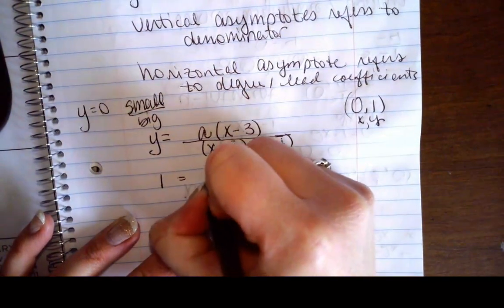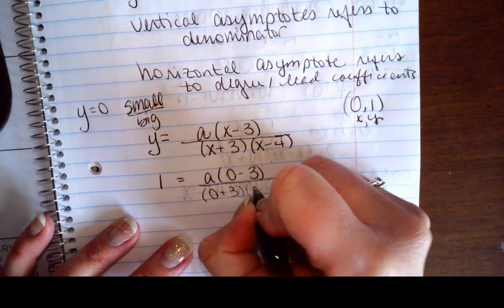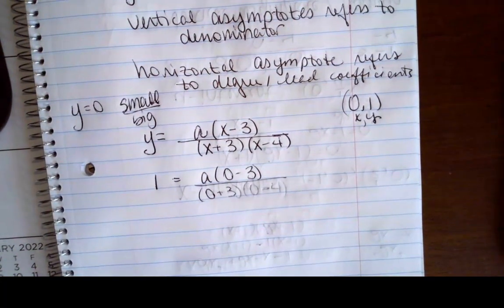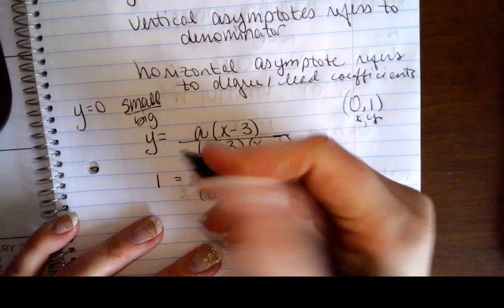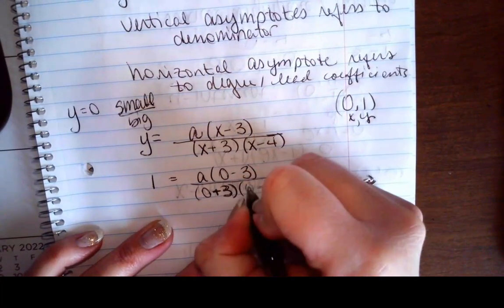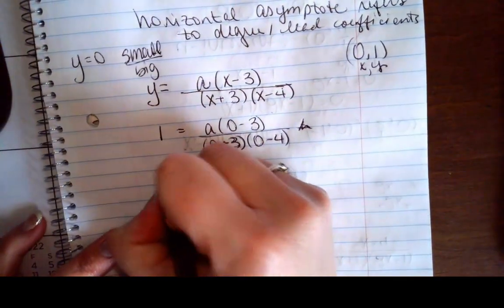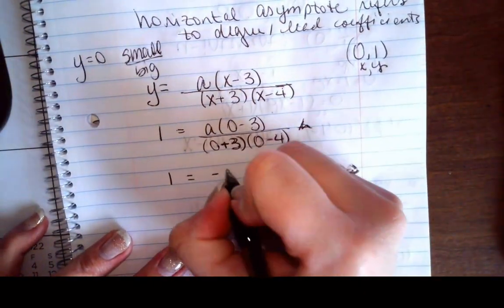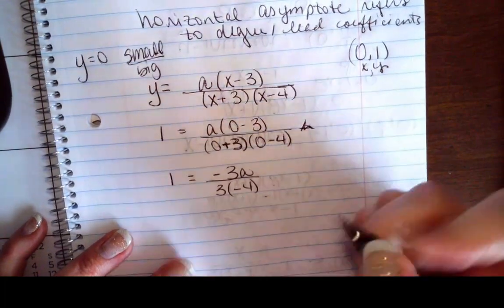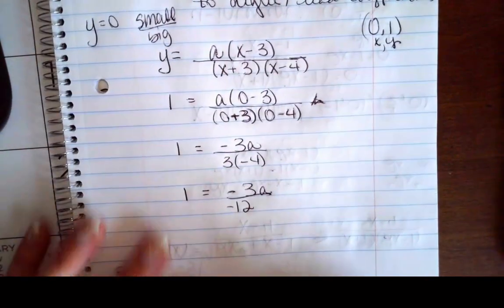So I've got 1 equals a times 0 minus 3 over 0 plus 3 times 0 minus 4. Hang on. Wait. All right, found another one. All right, 0 plus 3, 0 minus 4. So, can't put an arrow there because I got an equal sign. All right, so 1 equals a times 0 minus 3, which is negative 3. And then my denominator is 3 times negative 4. So I get 1 equals negative 3a over negative 12.